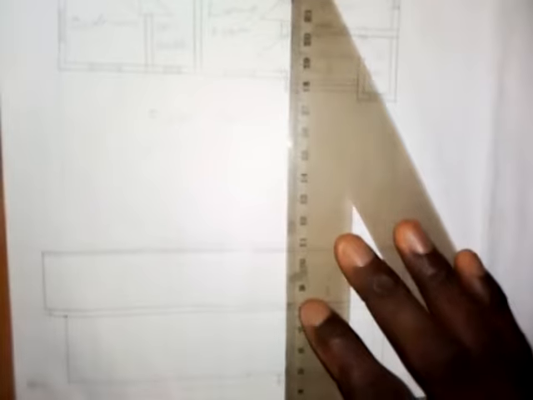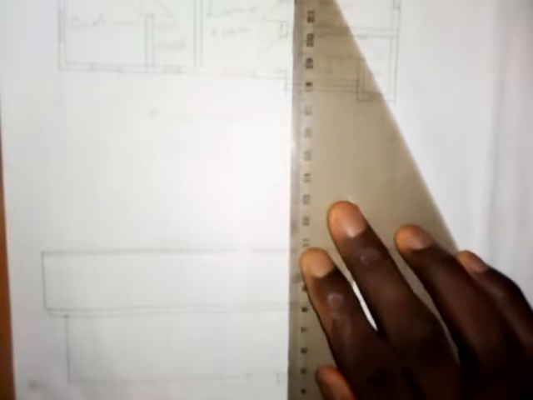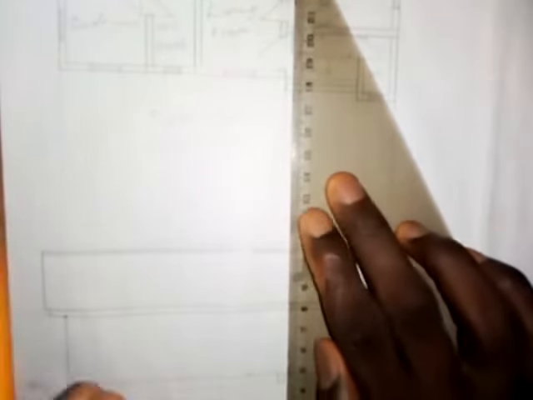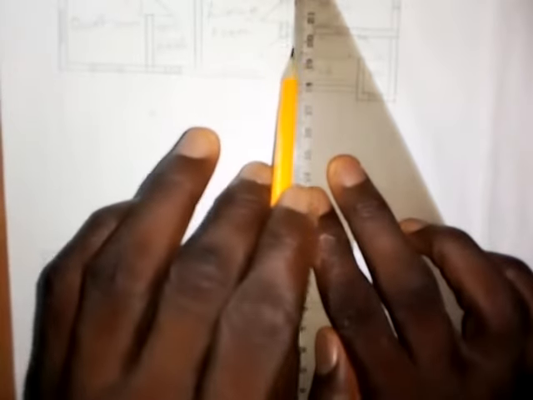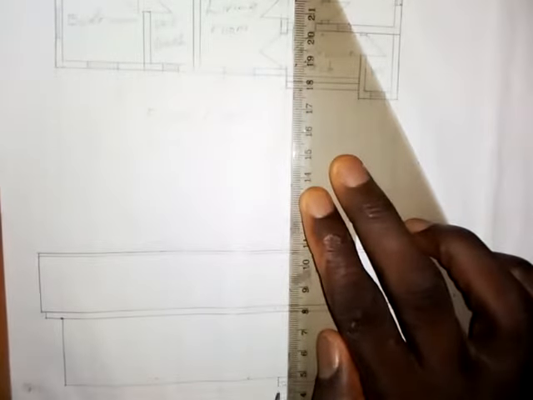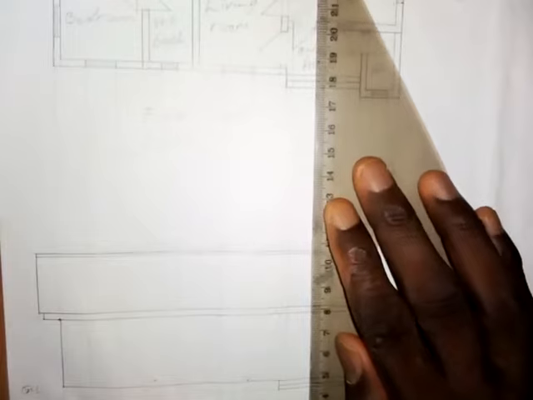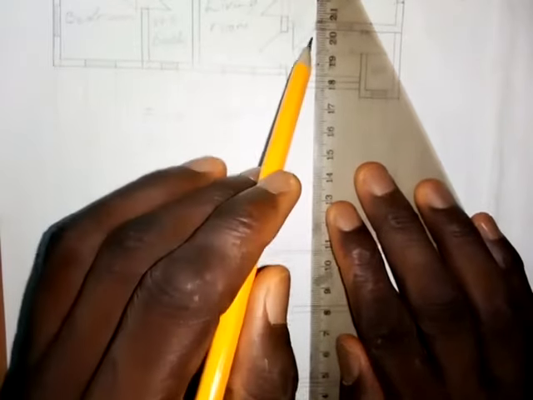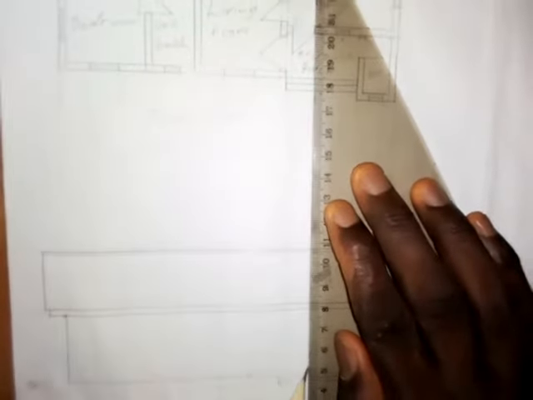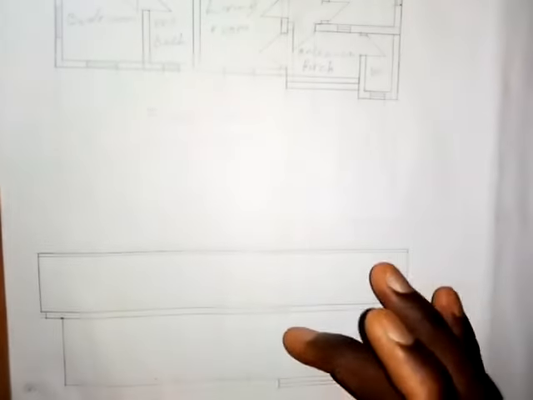So I still need to project this door down into this place. From here, project a vertical line, and here I project a vertical line down. All right, so the door is going to be here.